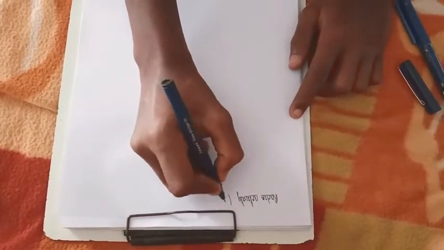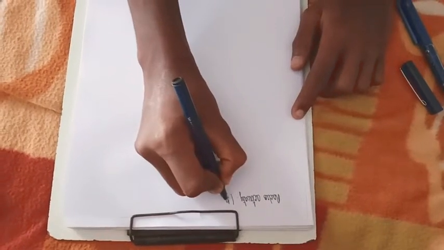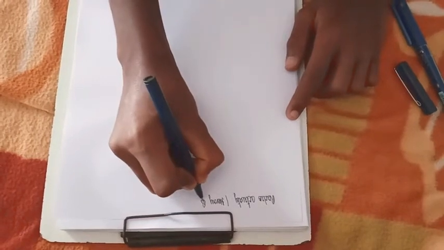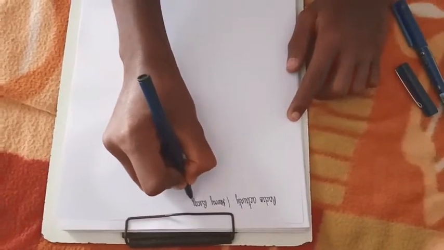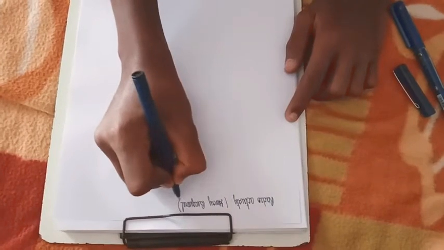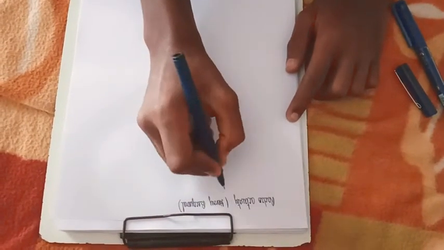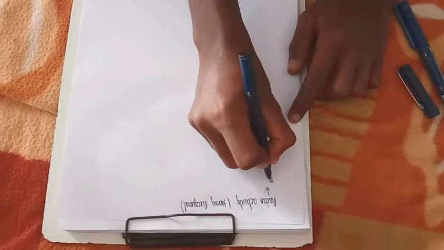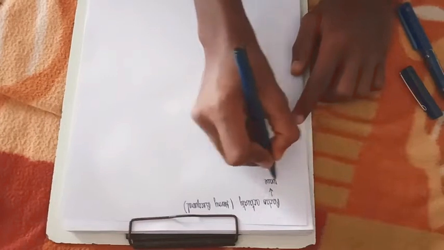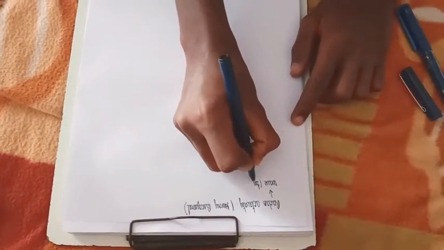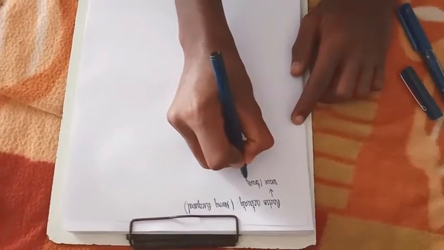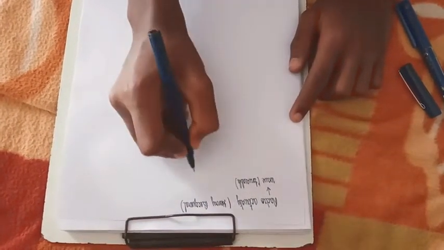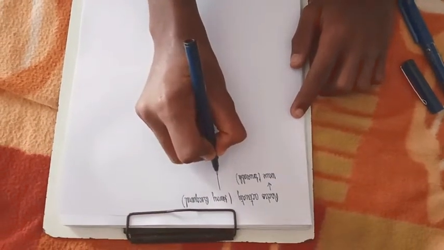First of all, who discovered radioactivity? Radioactivity was discovered by Henry Becquerel. What is meant by radio? Radio is a wave, an invisible wave, because all the waves are invisible. We can't see them with the naked eye. Henry Becquerel.